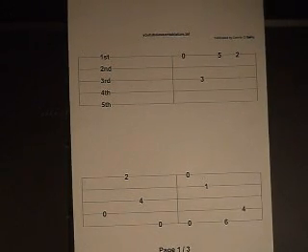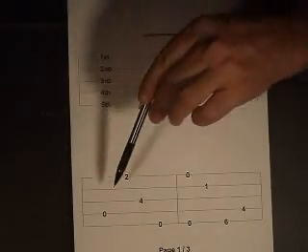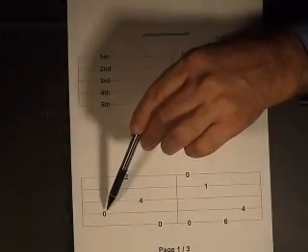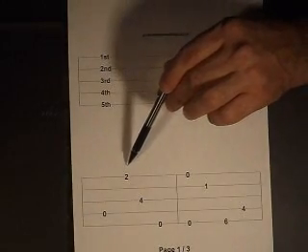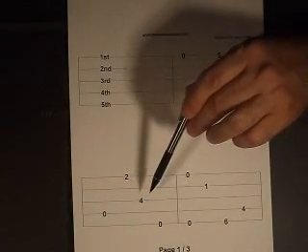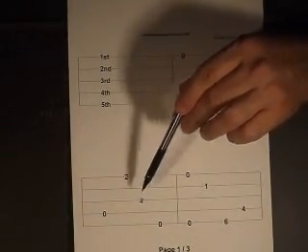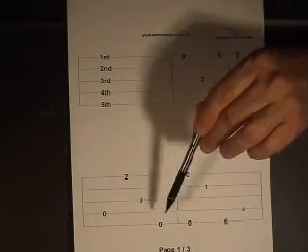I'll play those notes once, so it's going to sound like this. First string open, third string, third fret, first string, fifth fret, and first string, second fret. Okay, let's look at some more examples down here. This would be your fourth string open, first string, second fret, third string, fourth fret, fifth string open.